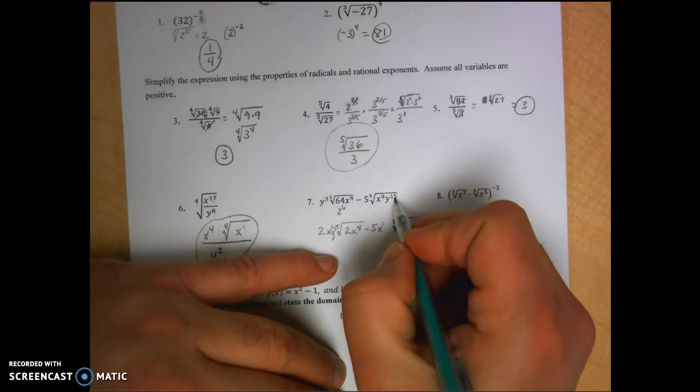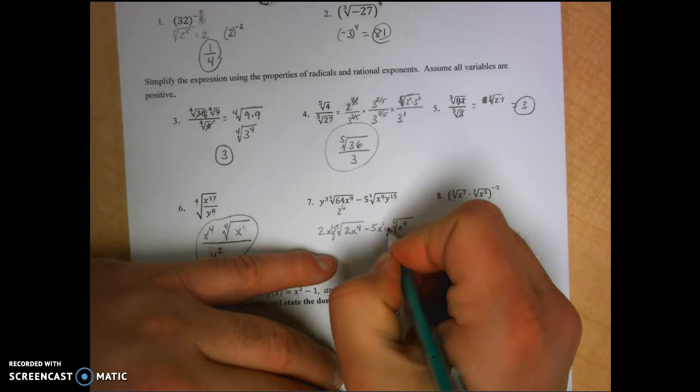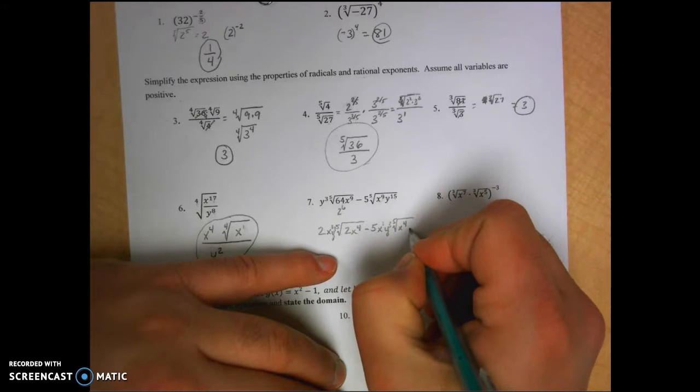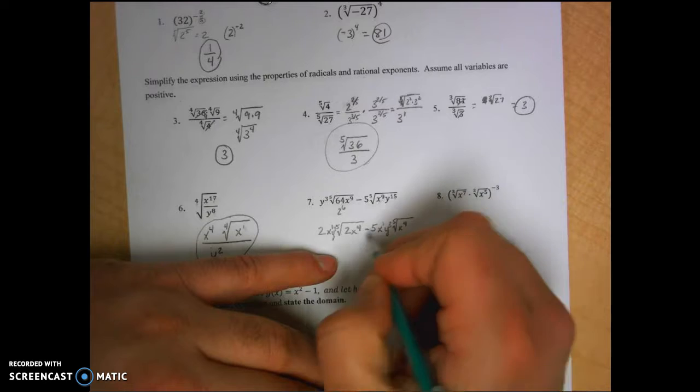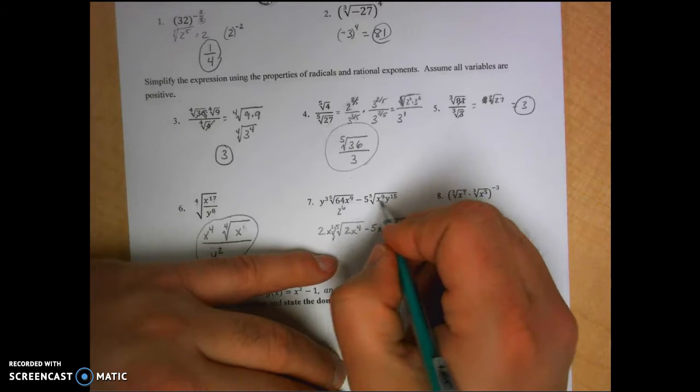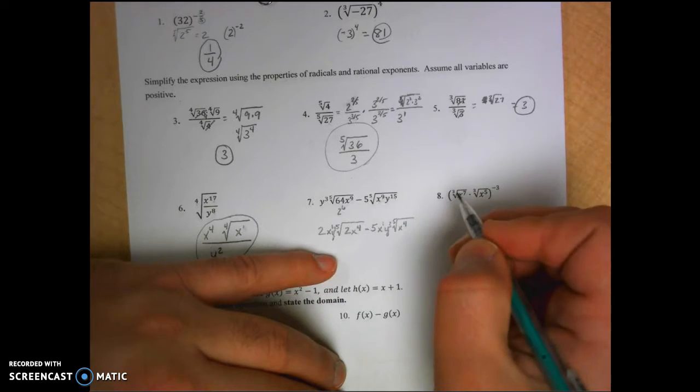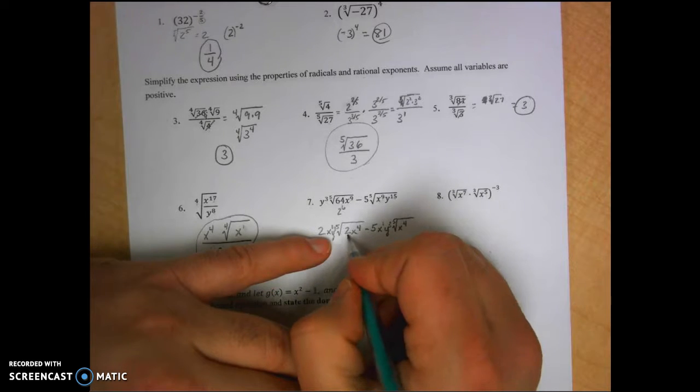And 5 goes into y how many times? 3 times. No remainders. There's nothing left inside. Do we have anything else inside the radical, number-wise? The answer is no. So we're missing that 2 from in here.